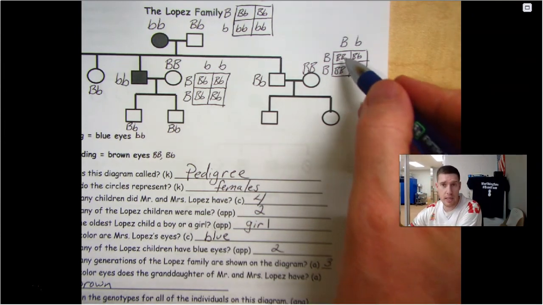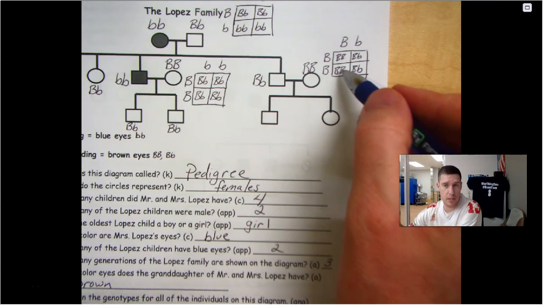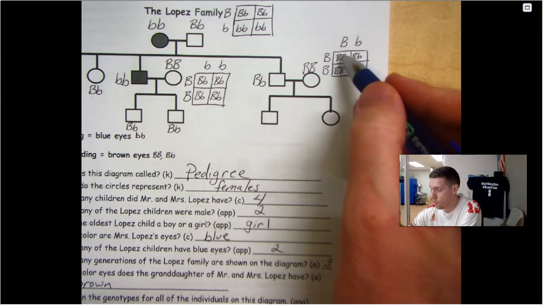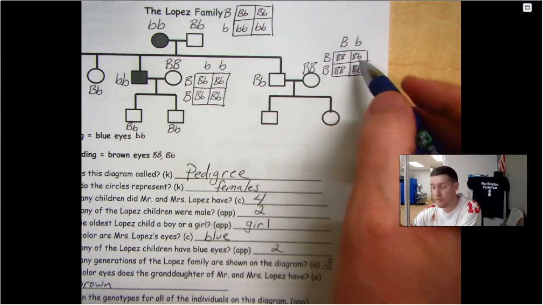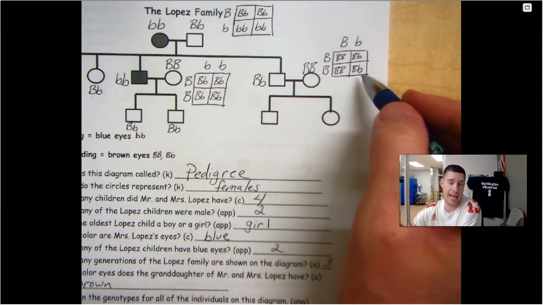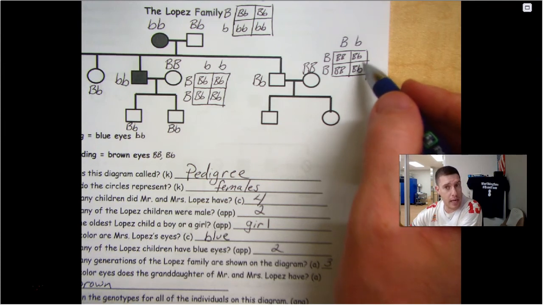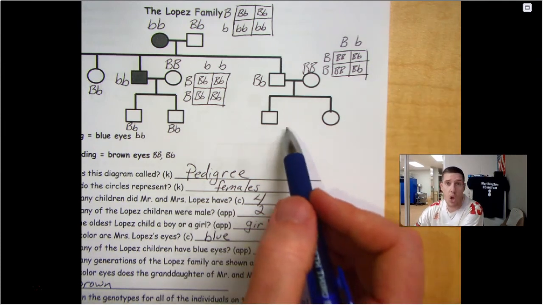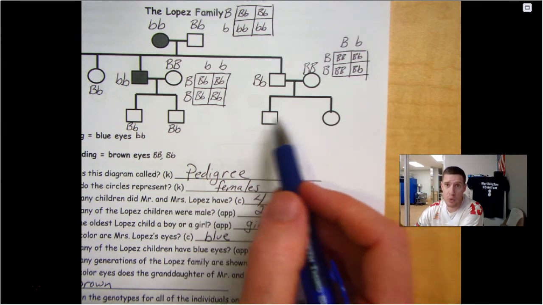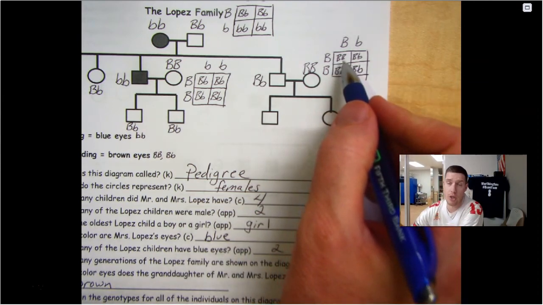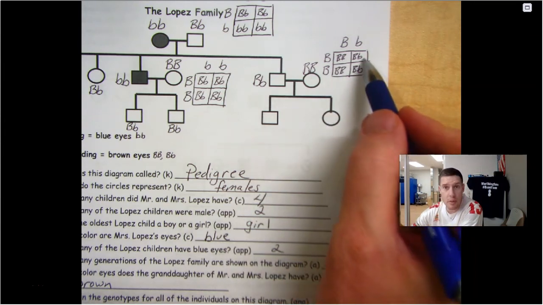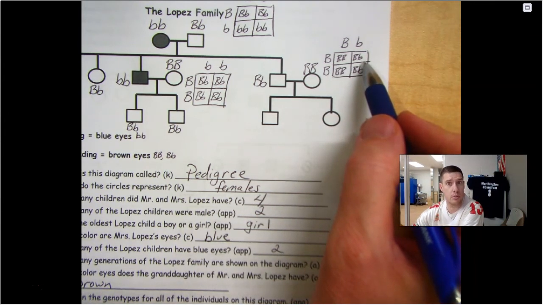There's a 2 out of 4 chance, which is 50%, that their kids will come out with homozygous dominant genes. And there's a 50% chance that an offspring could come out with heterozygous genes. So guess what? We don't know which one of these is what. Could they both be homozygous dominant? Yeah, they could. It's possible. Could they both be heterozygous? Yeah, they could. It's possible.